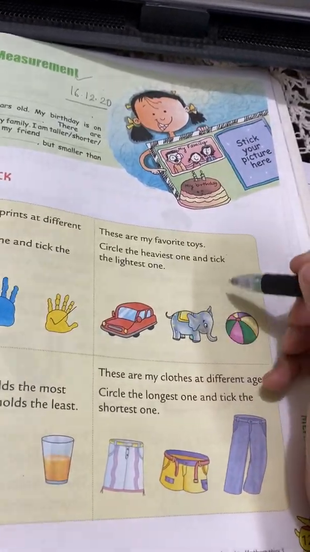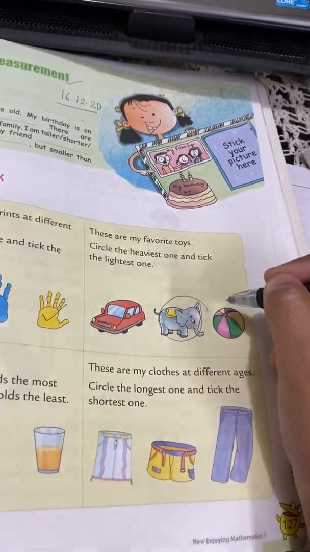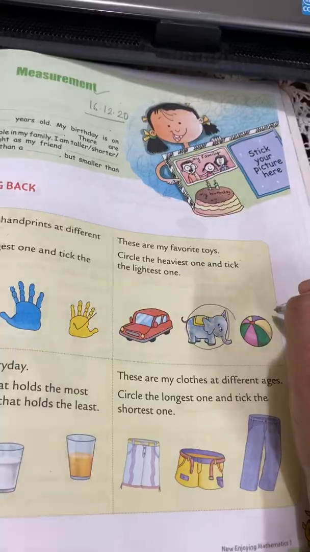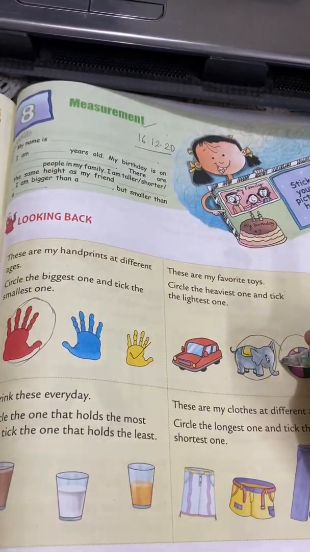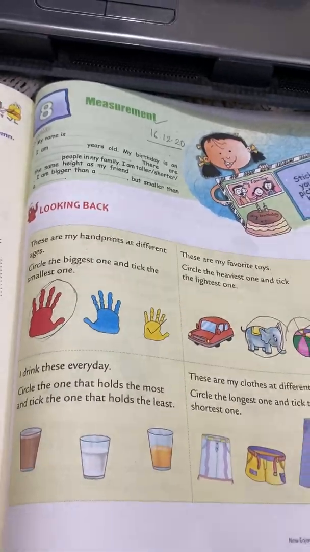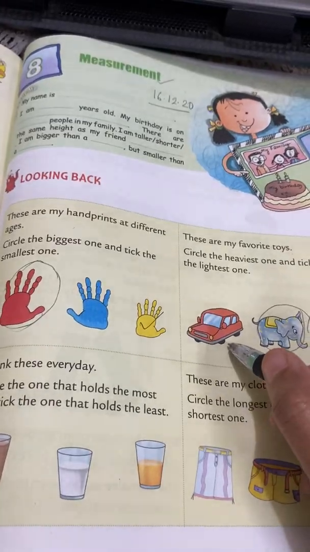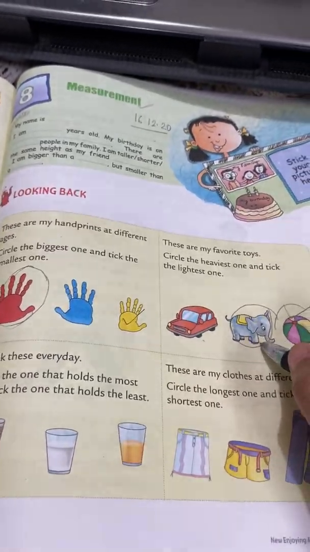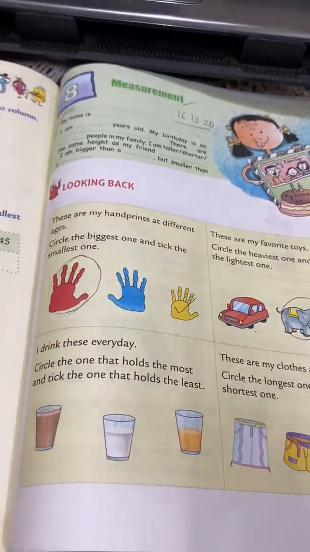Out of this, who will be the heaviest? It will be the elephant because it is really strong and big. And then tick the lightest one. The cycle will be the lightest one. Here it's a toy car. Remember that it's a toy car. We are circling the elephant, which is too big and heavy.